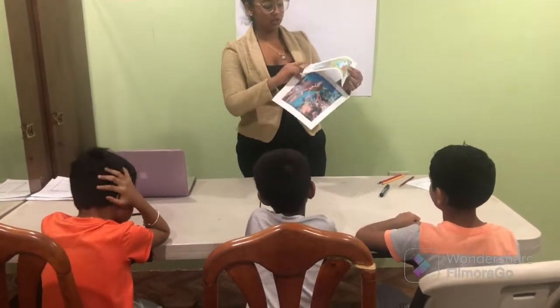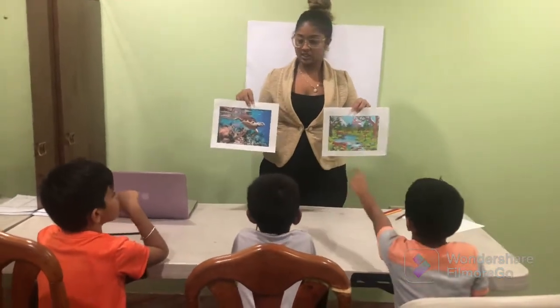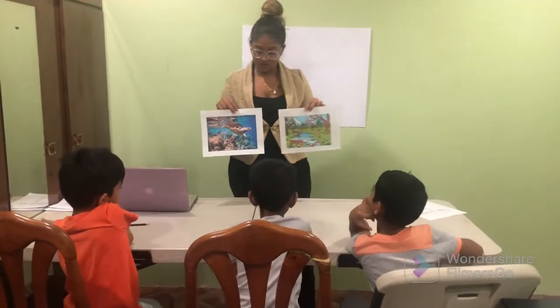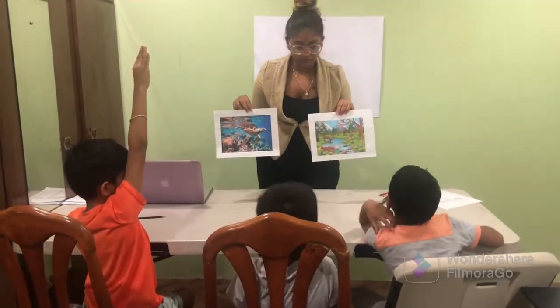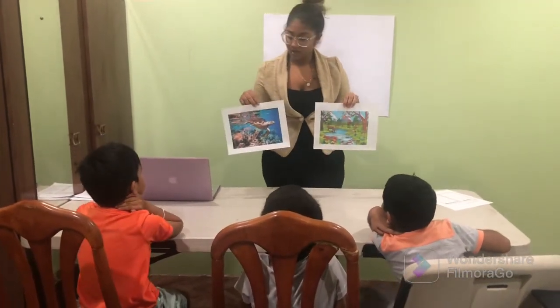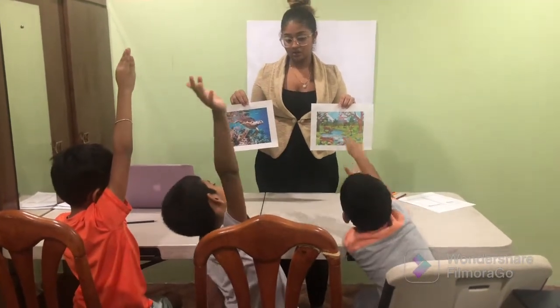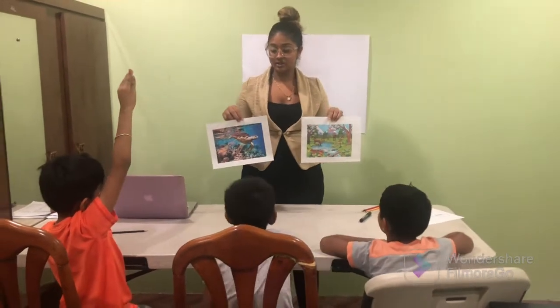Right, so I have 2 pictures. What are these 2 pictures? These are ecosystems, but are these 2 pictures the same? No. Okay, these 2 pictures are not the same, right? Who can tell me the difference? One is on land and one is in water. Okay, one is on land and one is on water.